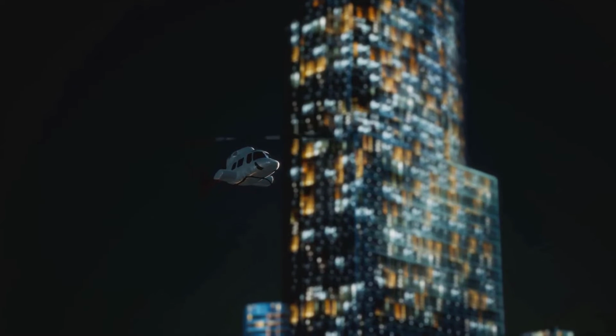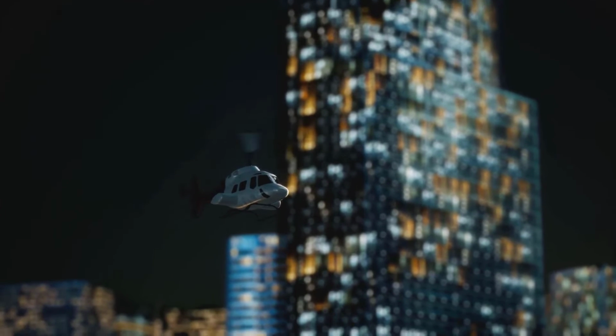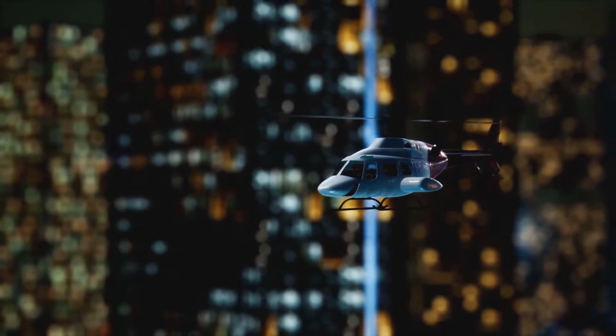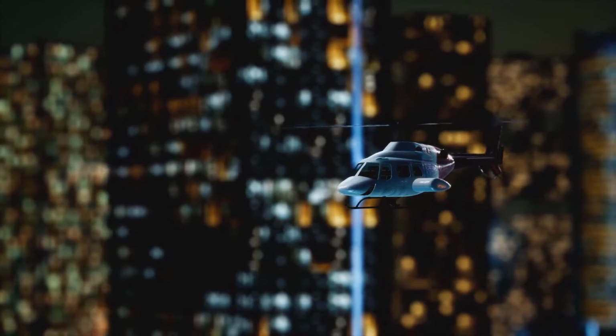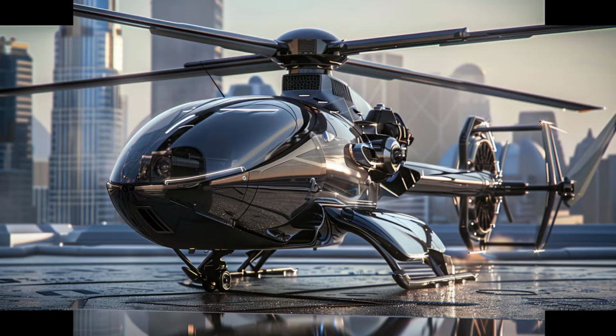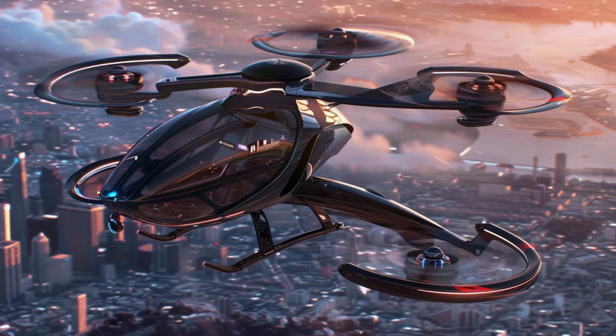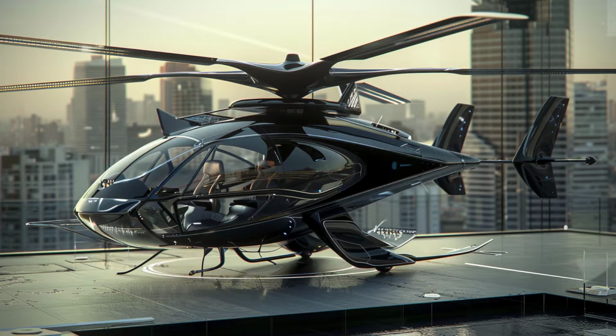In recent years, there's been a growing emphasis on reducing the environmental impact of helicopters. The Bell Nexus, for instance, incorporates a hybrid electric propulsion system, paving the way for more sustainable helicopter designs. Safety has also been a key focus. Helicopters today are equipped with advanced avionics systems, providing pilots with real-time data to enhance safety and performance. These advancements set the stage for the next chapter in helicopter design, the integration of artificial intelligence.